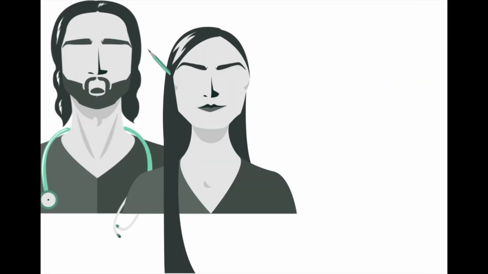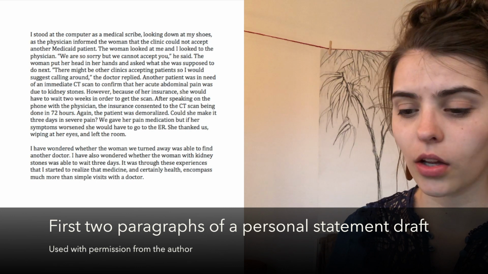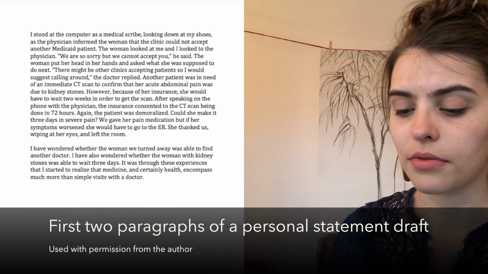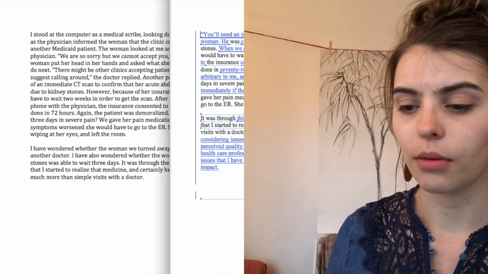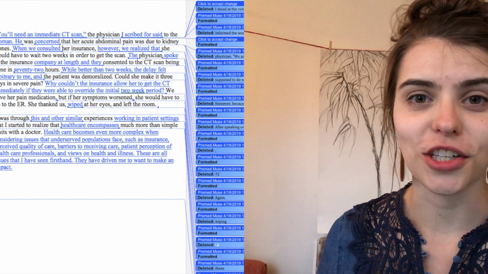Today I'm going to take you through a play-by-play of how I edit the first couple paragraphs of a personal statement. This is the original version. Now take a look at what my final mocked up version looks like compared to the original. That's where we got to, track changes and all. So I'm going to walk through with you what I did to bring it to the edited version.